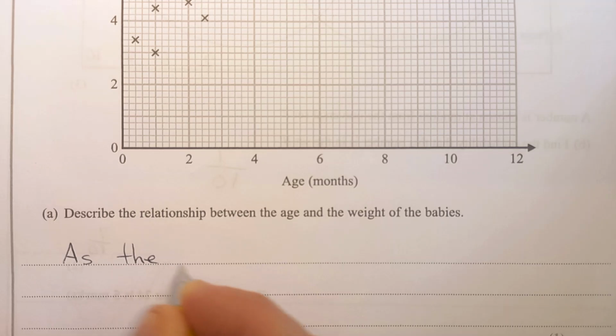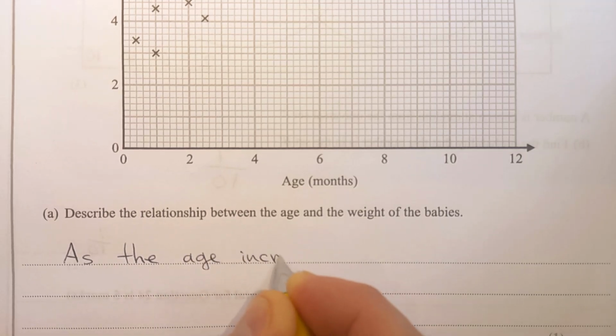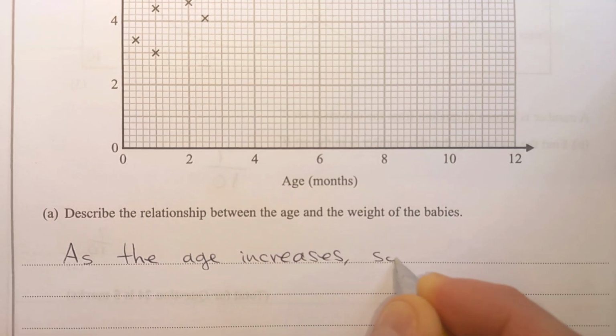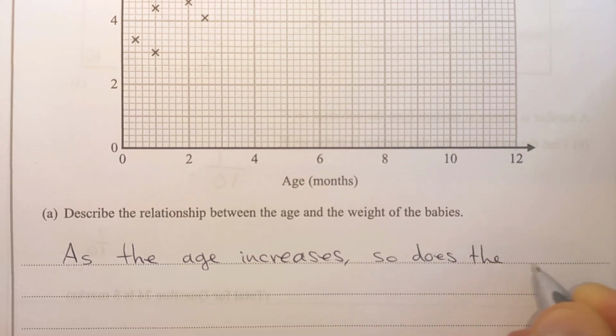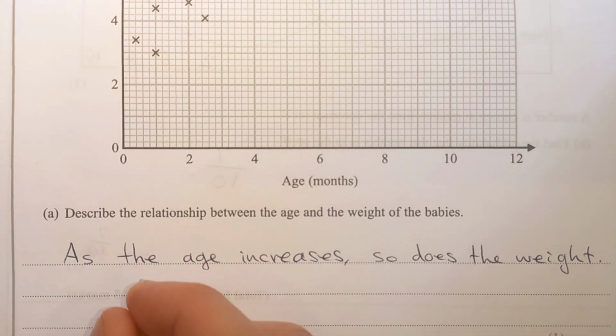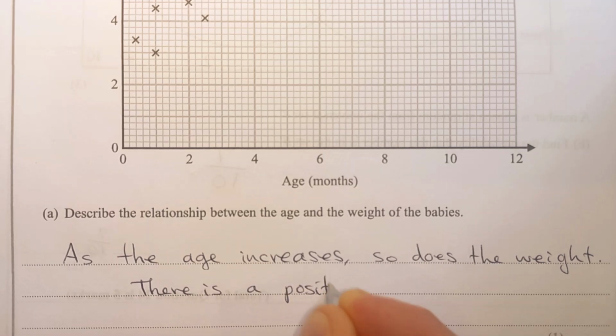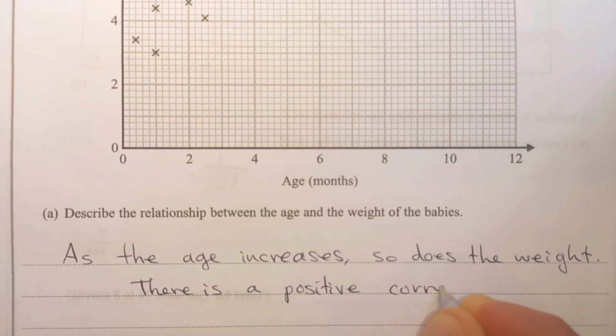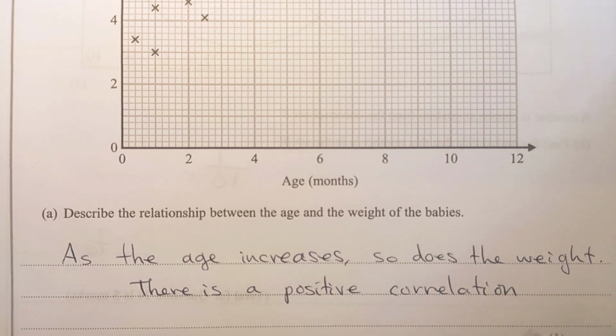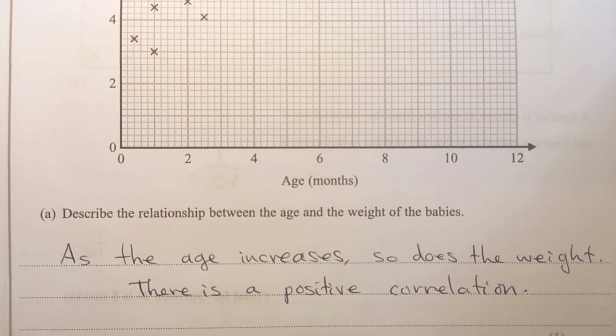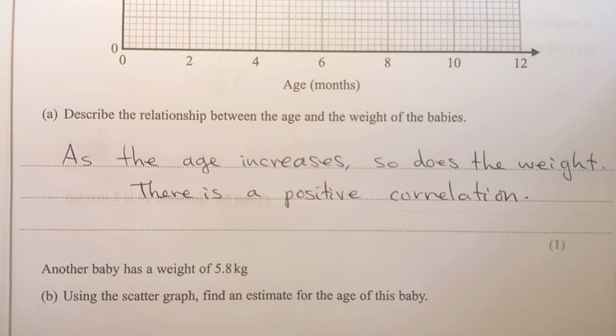As the age increases, so does the weight. Or you could say there is a positive correlation. One goes up while the other one goes up. Another baby has a weight of 5.8 kilograms. Using the scatter graph, find an estimate for the age of this baby.